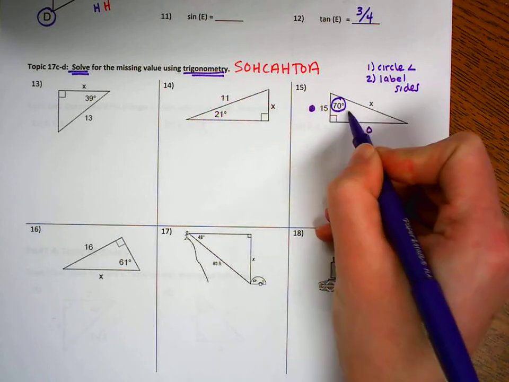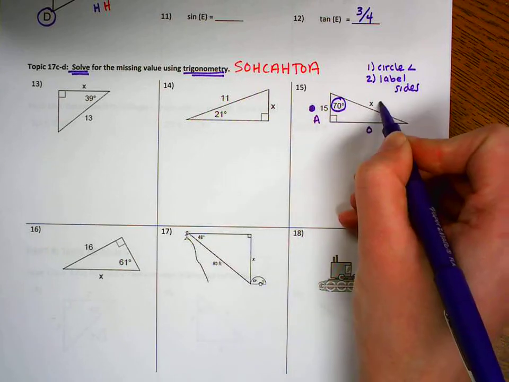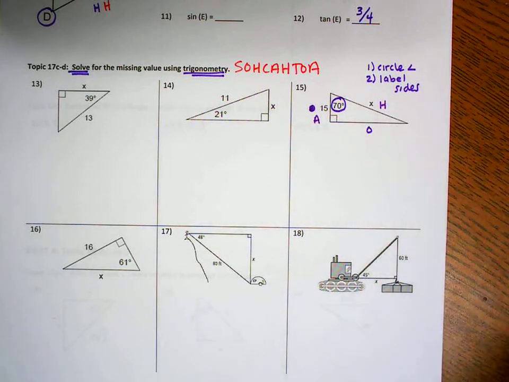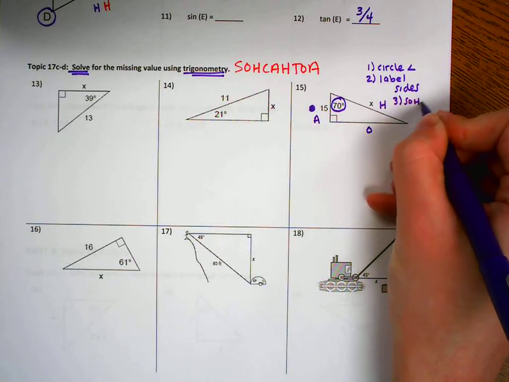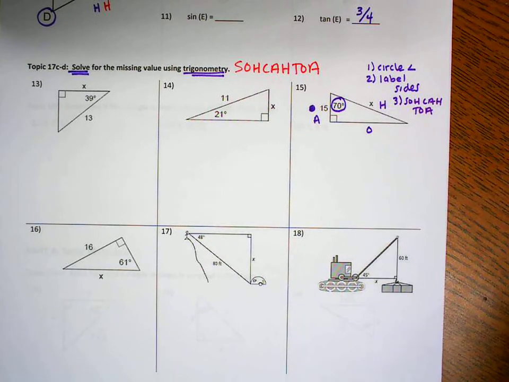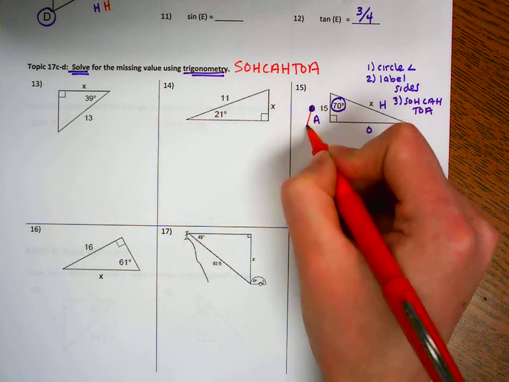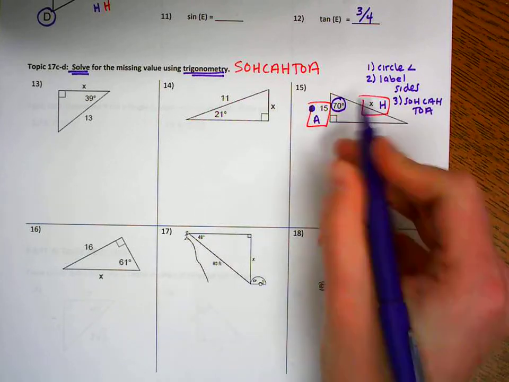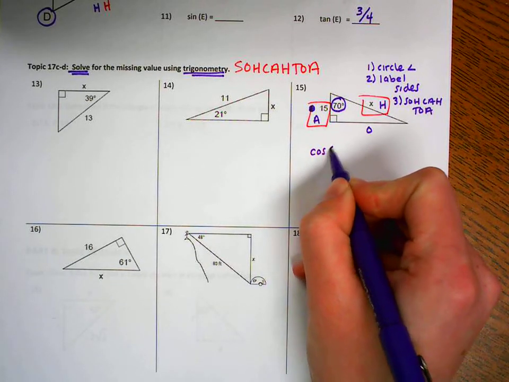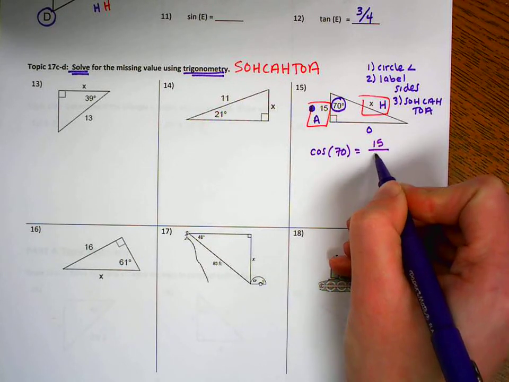So here's O. Oop, nope, that's not O, sorry. This is O. Opposite is always the one that's opposite the angle. Adjacent means next to. H stands for hypotenuse. Then we're going to use SOHCAHTOA. So step 3 says use SOHCAHTOA. These are just my steps for solving trig problems. So I have A and I have H. That tells me to use cosine, C-A-H. So I have cosine of my angle equals A over H.